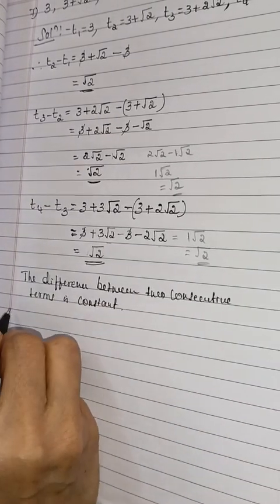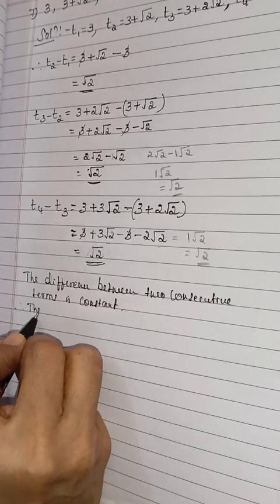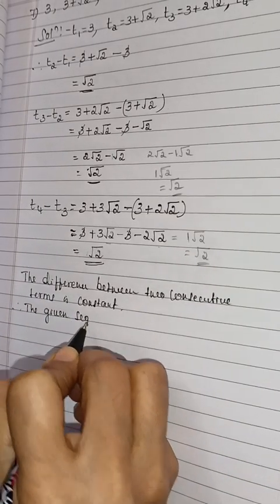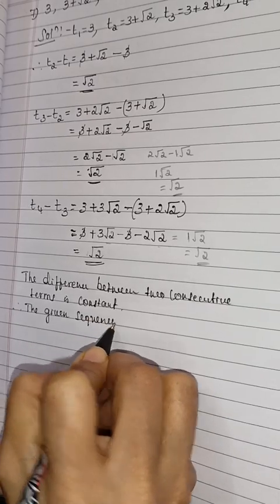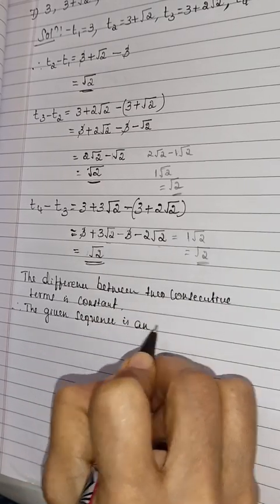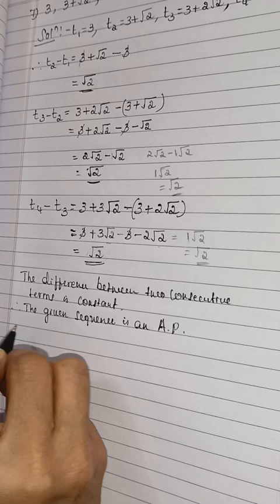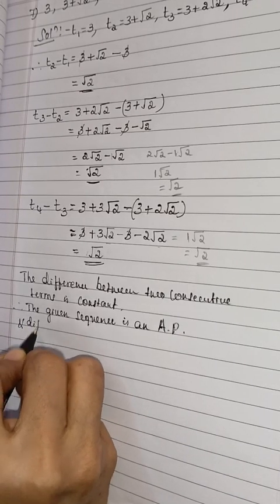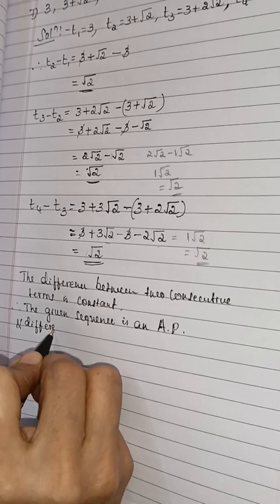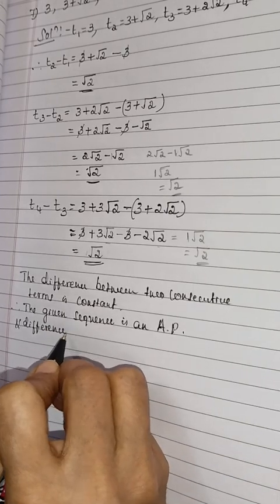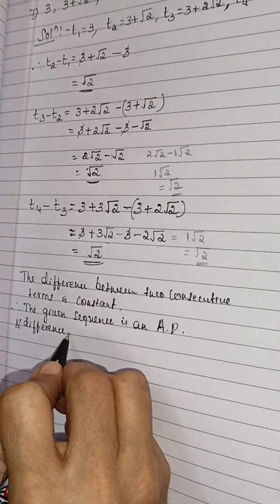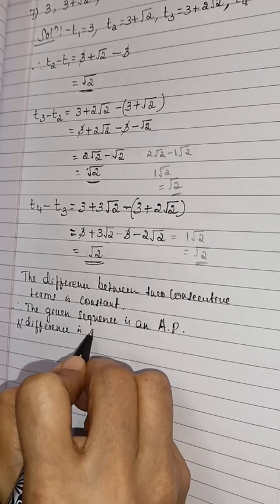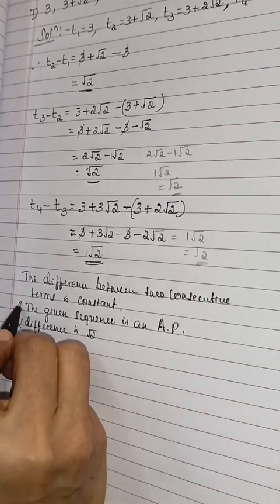Therefore the given sequence is an arithmetic progression, and the common difference is root 2.